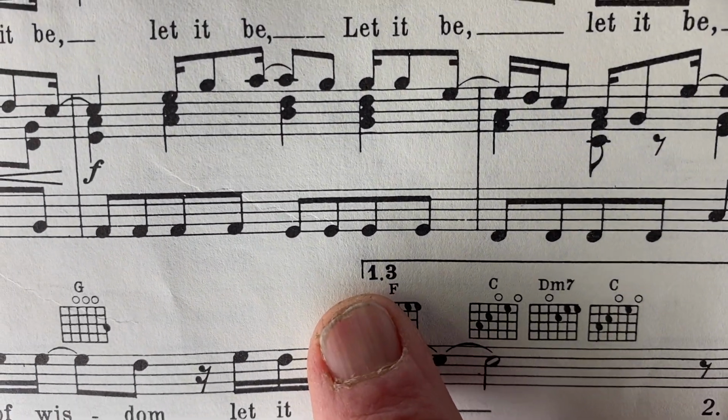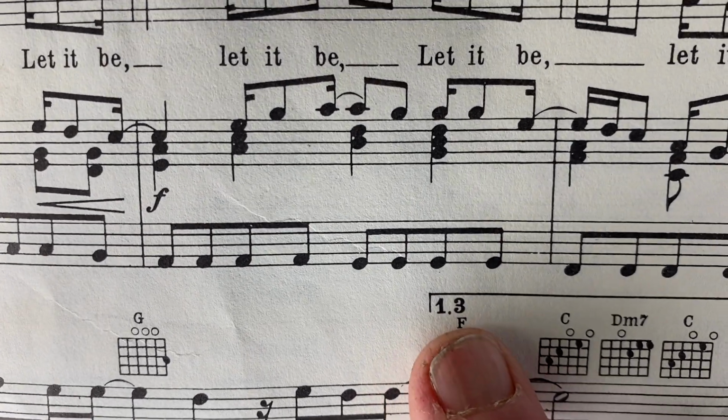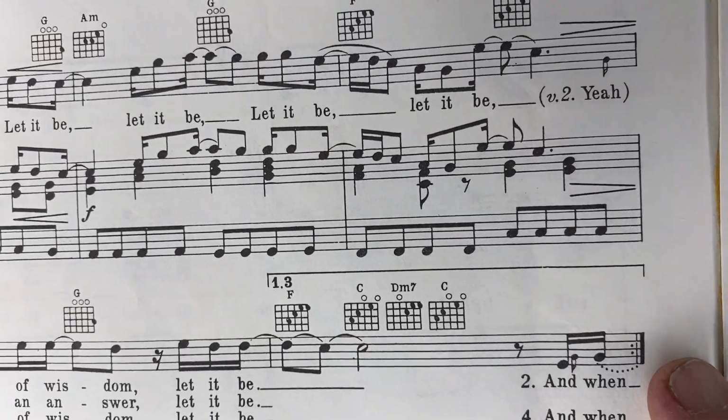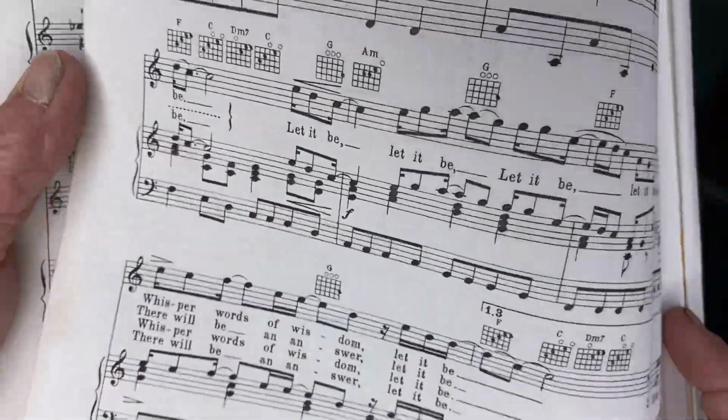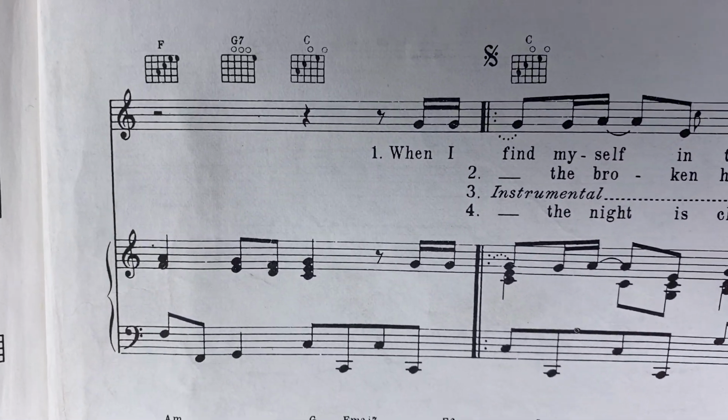The first time you get to this, you do this, and the third time, you see the little 1 and 3 there? So the first time you get here, you do this repeat sign. So we just got here the first time. So now we go back to this repeat sign on the former page, and we do the second verse.